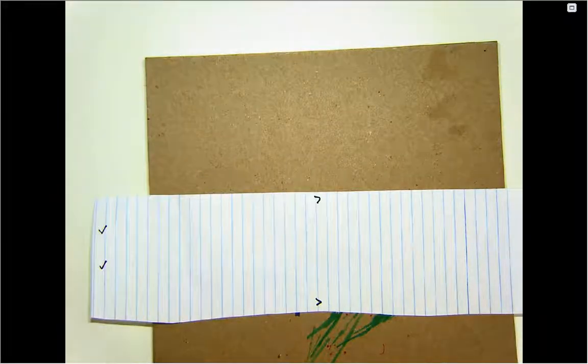Okay, so we'll go ahead and make the long edges go together first. If you have your own tape, this is ideal. A fatter piece of paper works better here, so if you have like a regular half a sheet, that would be ideal.